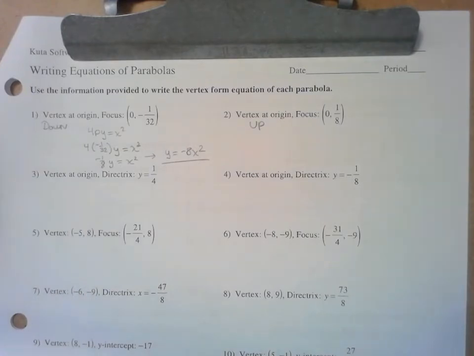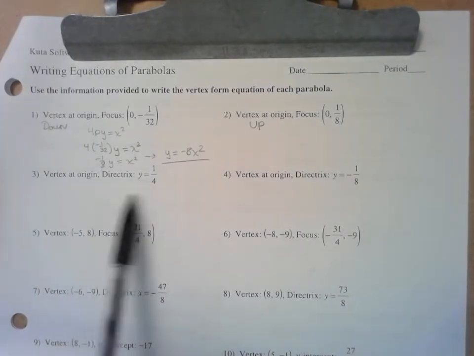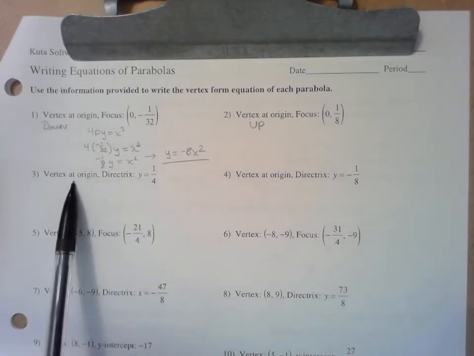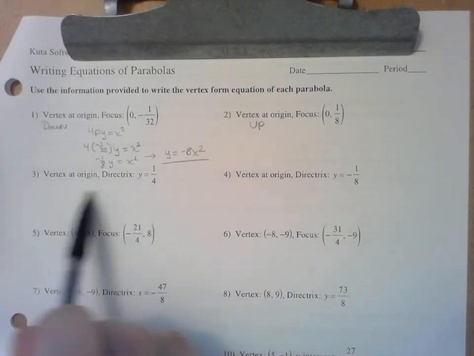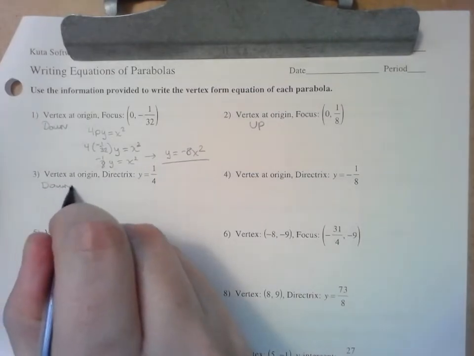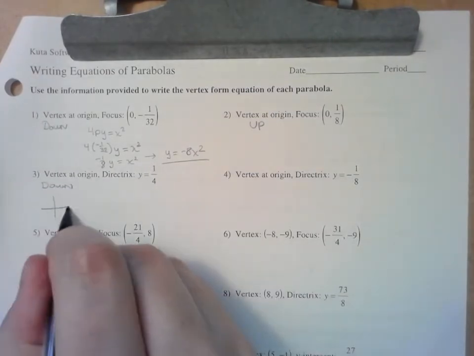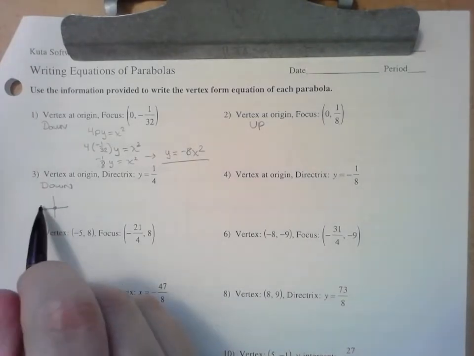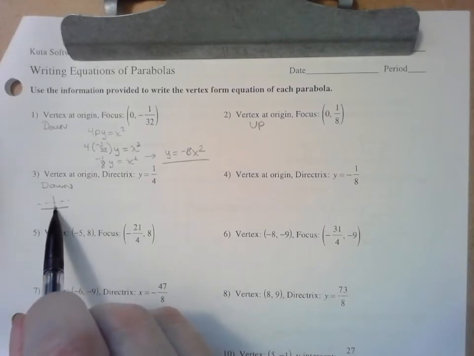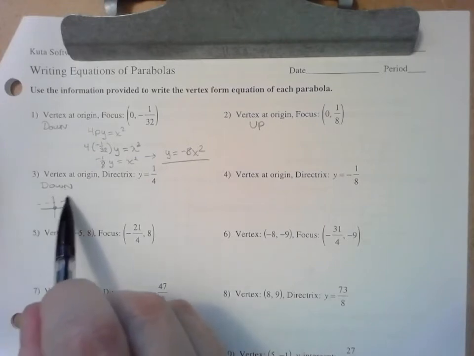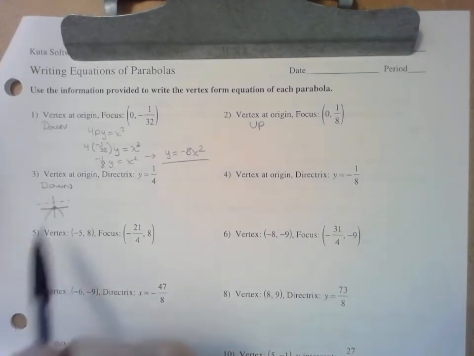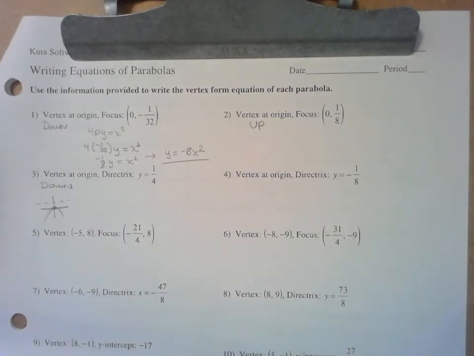Question 3. The directrix is a horizontal line, and the directrix is above the origin. If the directrix is a horizontal line above the origin, that means this is opening down. And if you need help, let's sketch a picture for this one. Here's your vertex. Your directrix is a y equals equation above it. Remember, your parabola will never intersect your directrix, so opening up is not an option. Right or left is not an option. This would have to open down accordingly. We'd use the same 4py equals x squared.